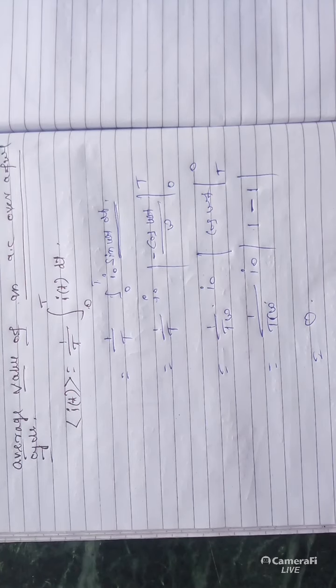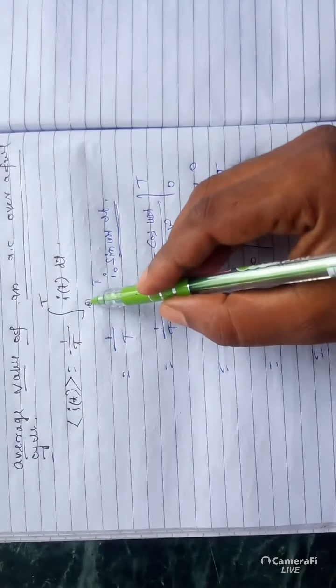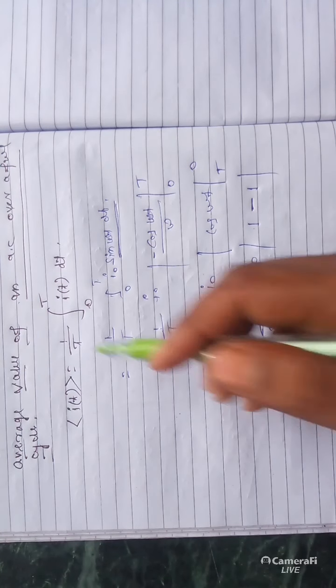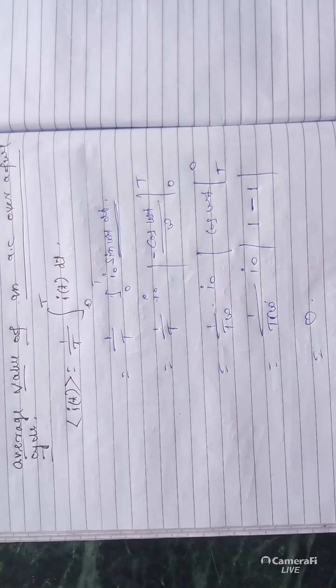Similarly, you can calculate the average value of an AC over half cycle. Just you have to take the limit 0 to T by 2, and obviously this time limit is T by 2, and you will get that value of average value of an AC over half cycle. Clear? Now come to the root mean square value or RMS value.